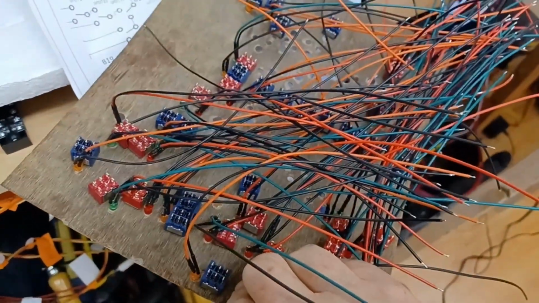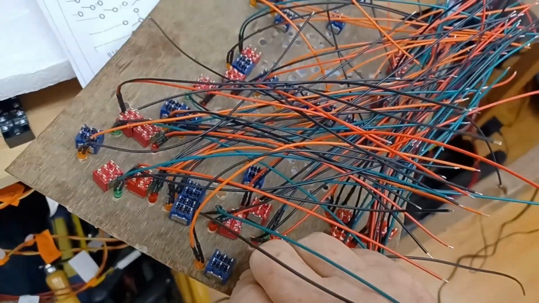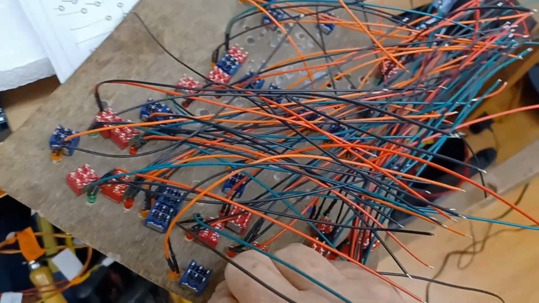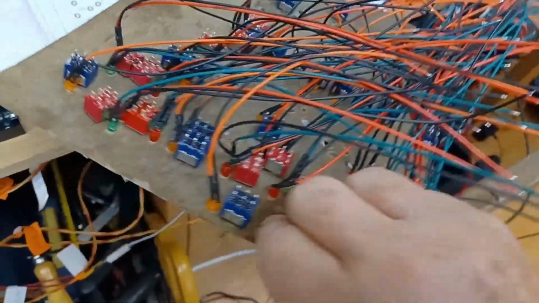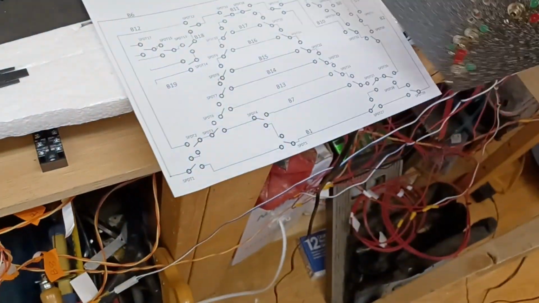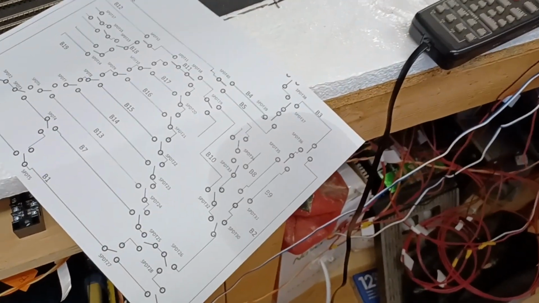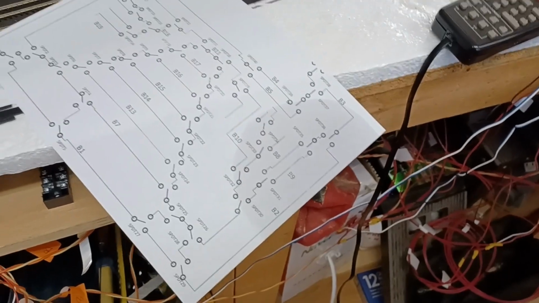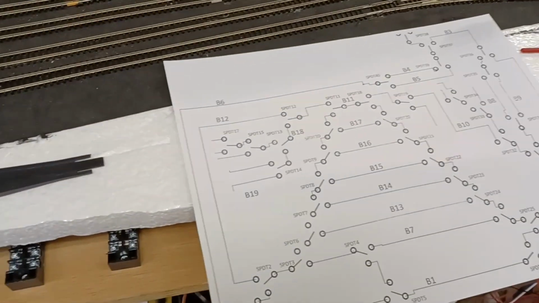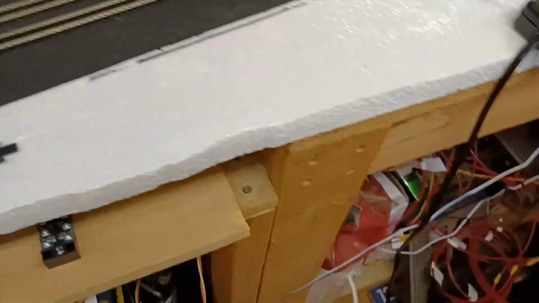So that's yet to be determined exactly how I'm going to get all that done, but I think I'm going to have to take each one of those switches back off, wire them, and then after I get them wired, put them back on to the control panel itself. And then mount that.